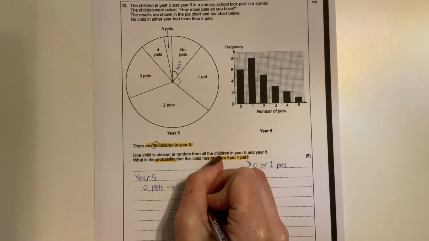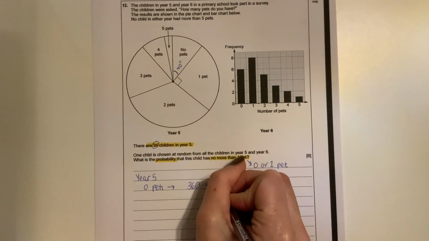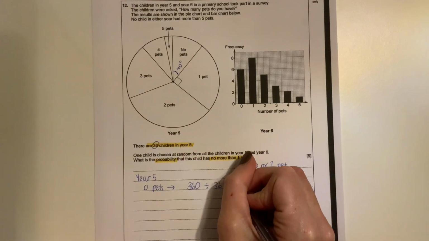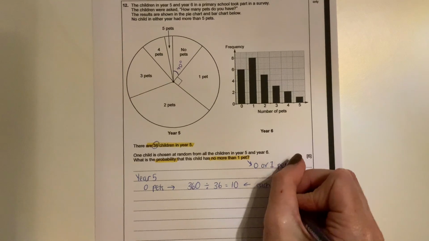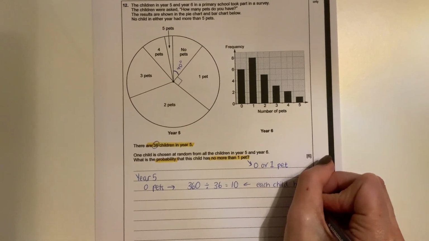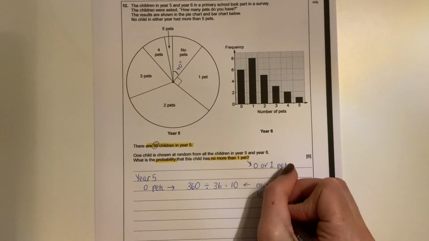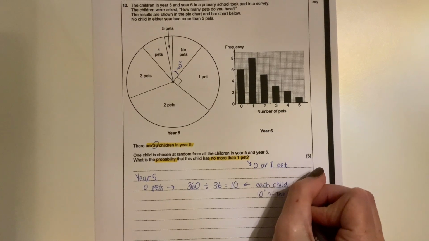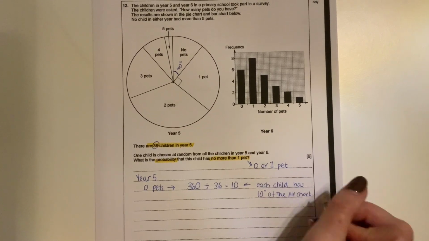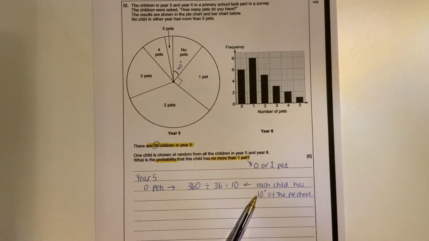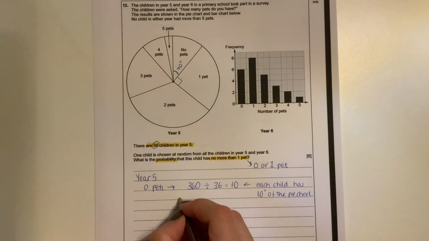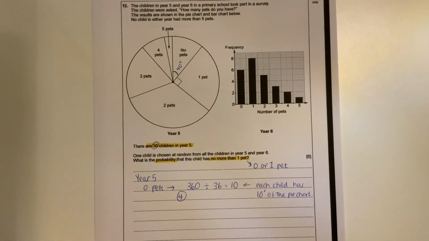So we do 360 divided by 36, so the total number of children, which is 10. So each child has 10 degrees of the pie chart. So if it's 40 degrees for no pets, how many 10s are in 40? 4. So there are 4 children with no pets.